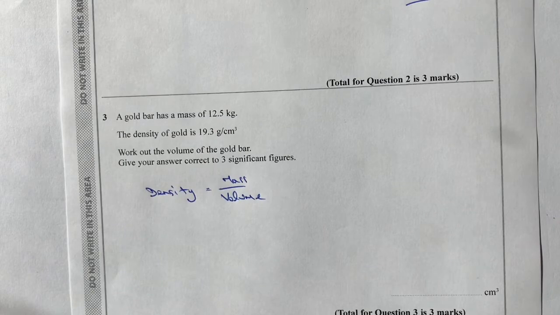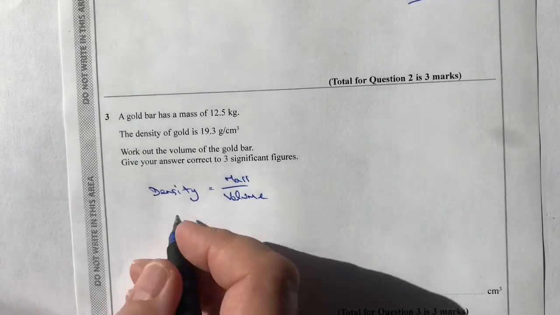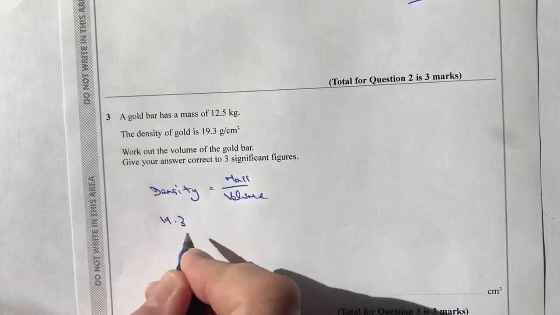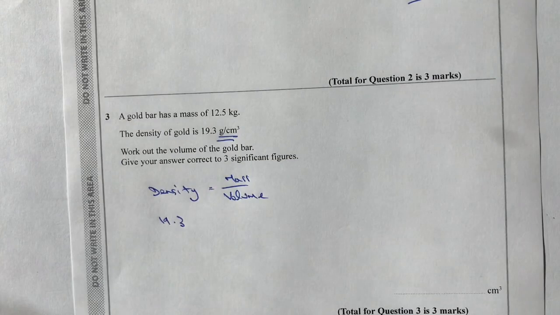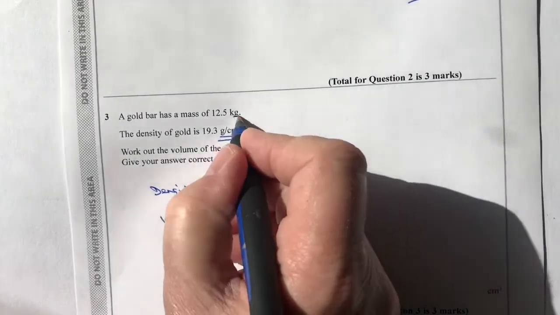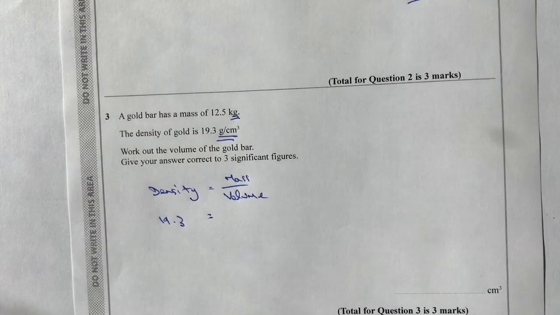So they're telling us the density is 19.3, but what I'm noting here is that that is a unit of grams per centimetres cubed. So you've got to be very careful, because what they've done is they've given us the mass of the gold bar as kilograms. Okay, well I don't want it in kilograms if I'm working with grams per centimetre cubed, so therefore I need to convert that 12.5 kilograms into grams.